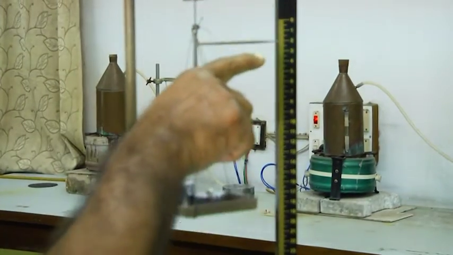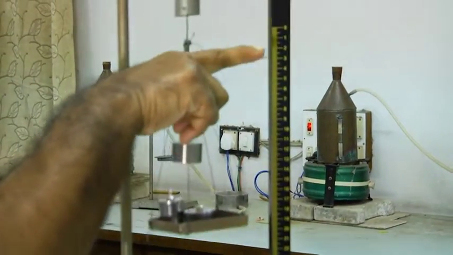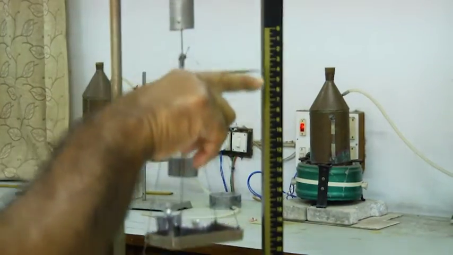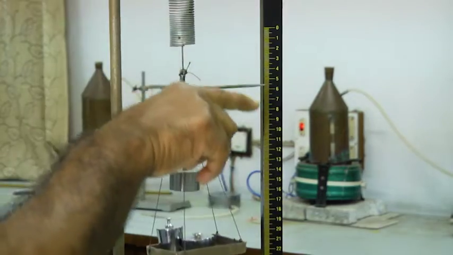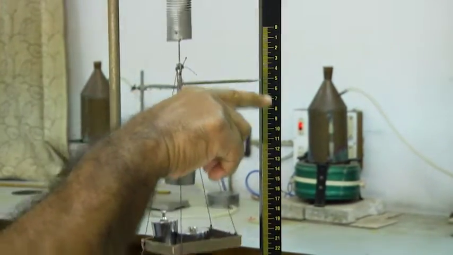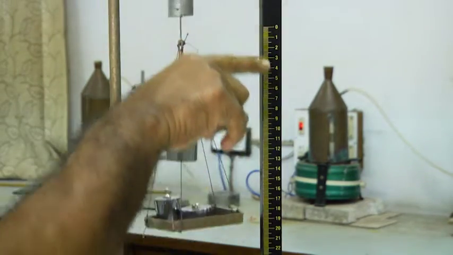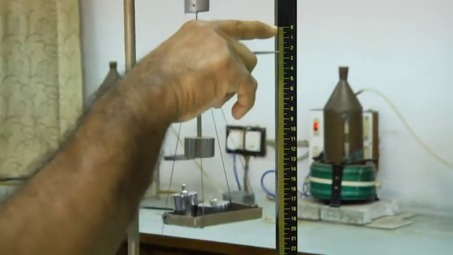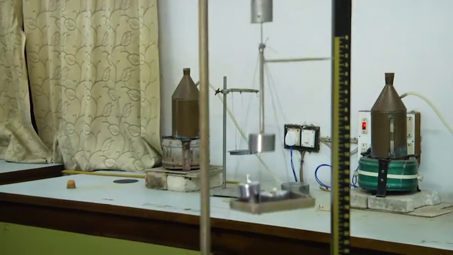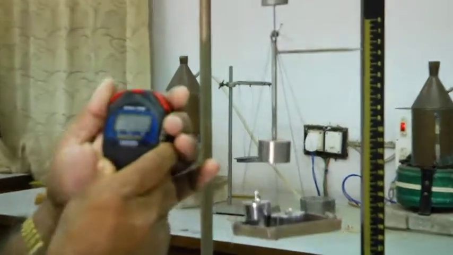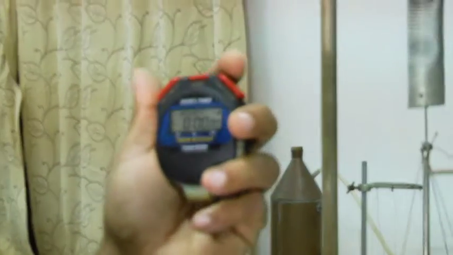Now I can easily count if its starting point is this. So, if I start from the down position: 1, 2, 3, 4, 5, 6, 7, 8, 9, 10, 11. Okay, now I will start my clock.